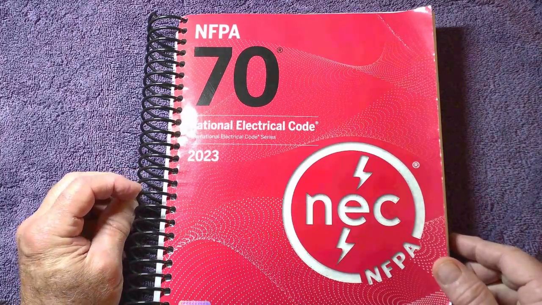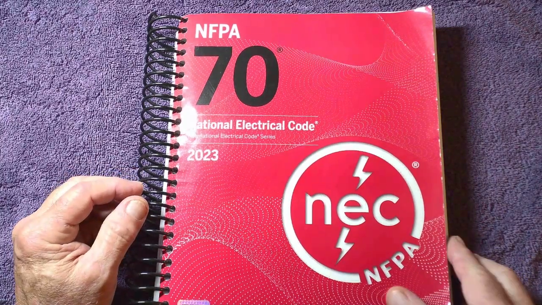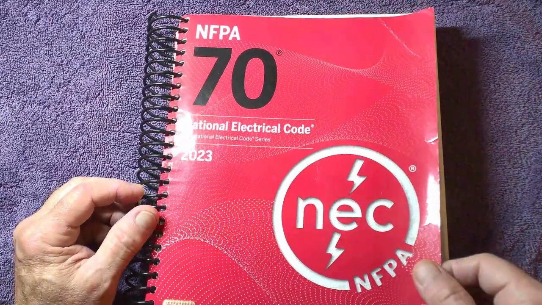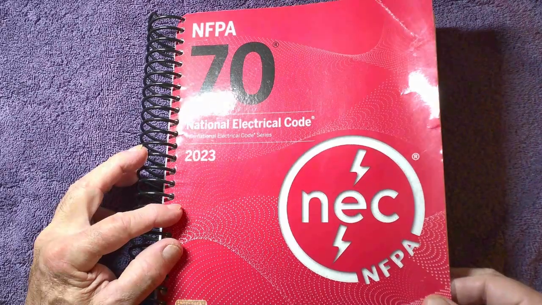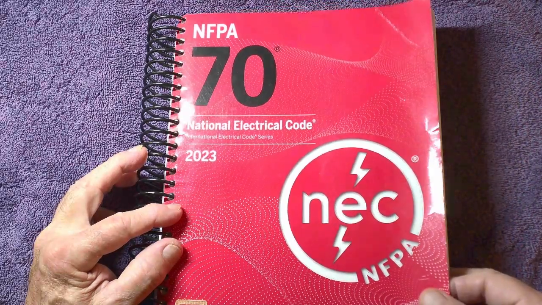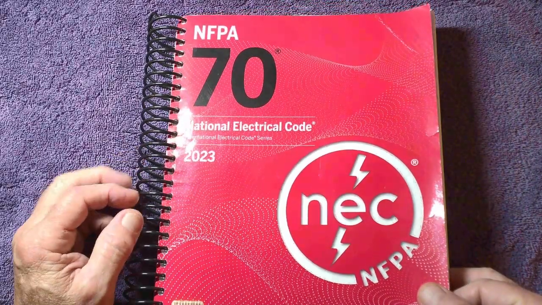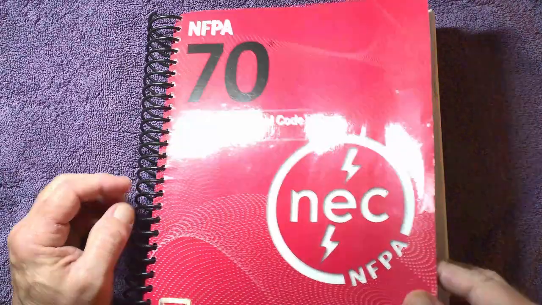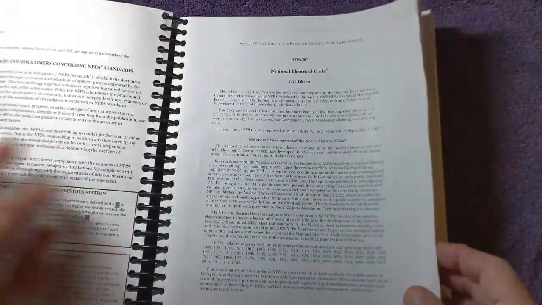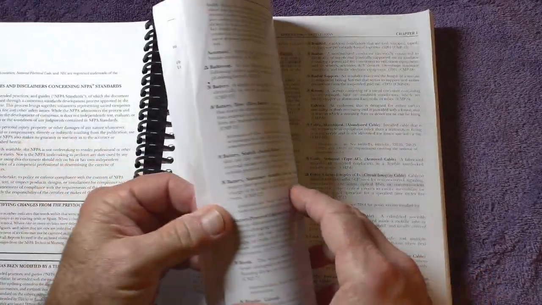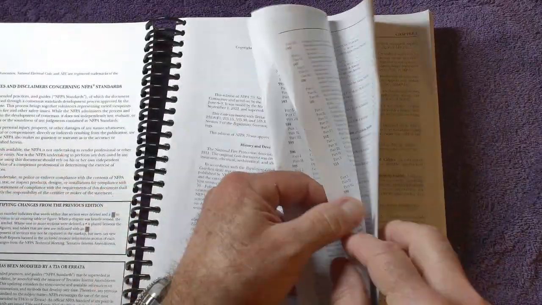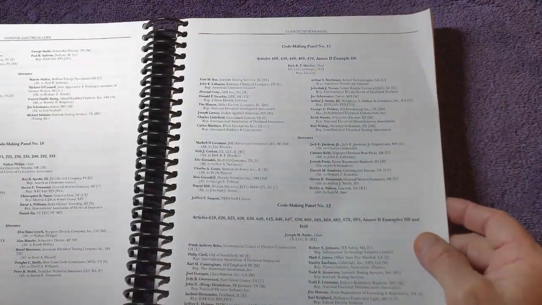It is a consensus document, meaning that anyone can submit a change to the National Electrical Code, and it'll go to a board of directors, and they will go over the recommended change.